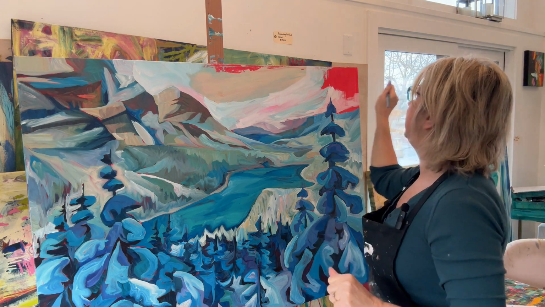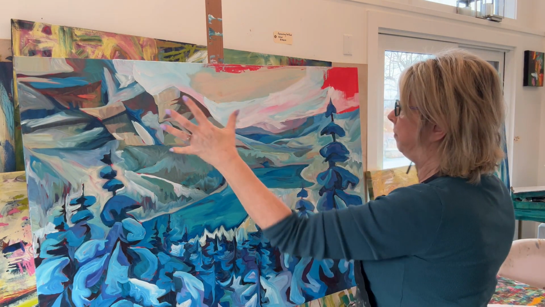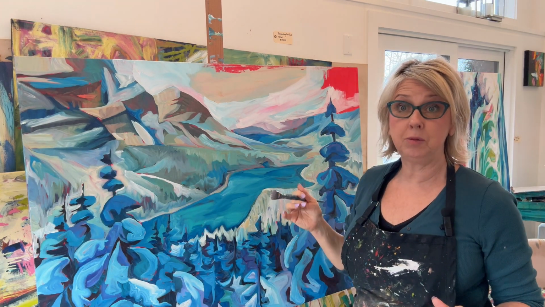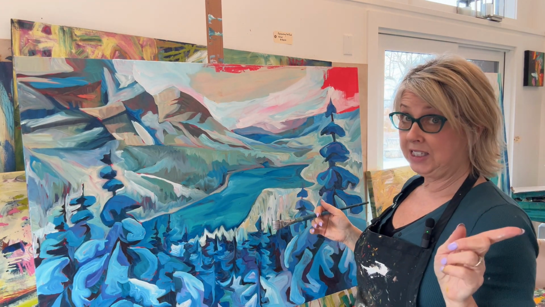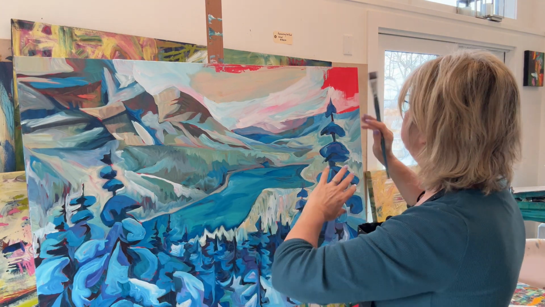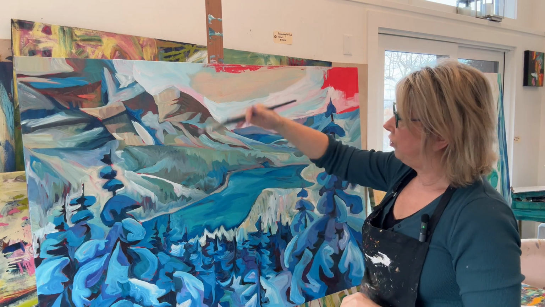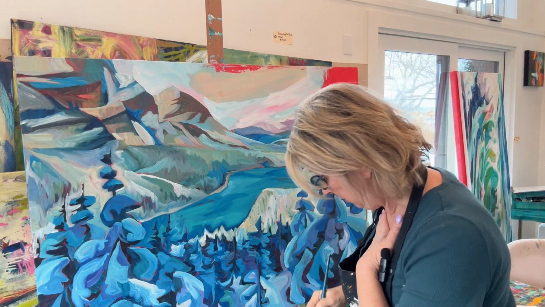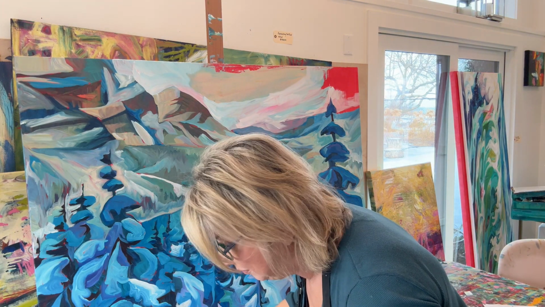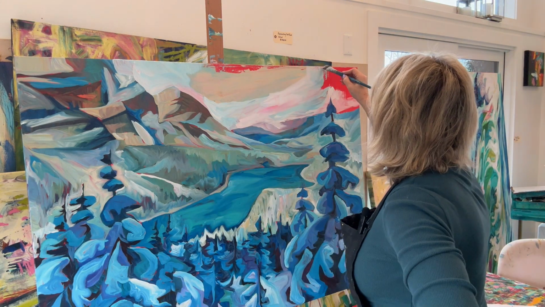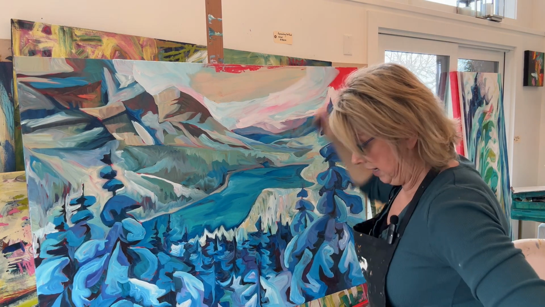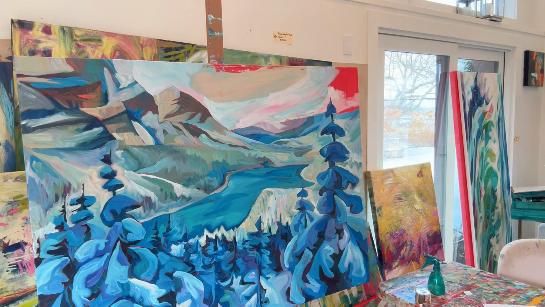I would never paint this sky first and then paint the mountains on top and then paint the trees on top. If you go back and watch the color blocking of the last video, you'll see that I started down here working these trees and then I worked towards the background. So here I'm going to just continue to fill in. I'm going to switch to a bigger brush.